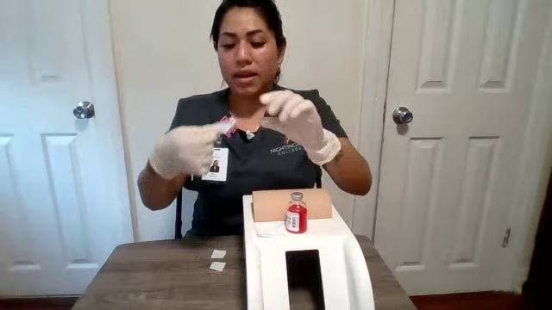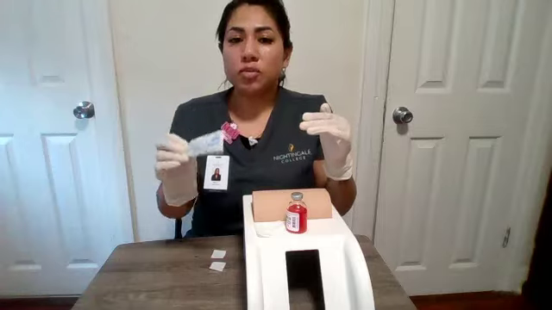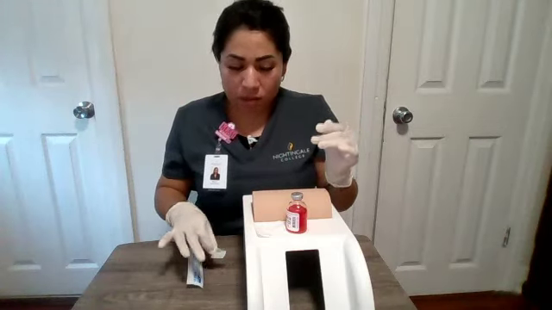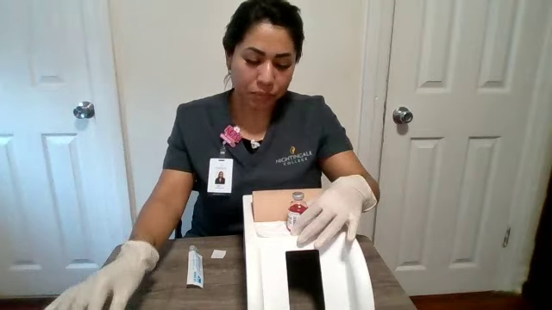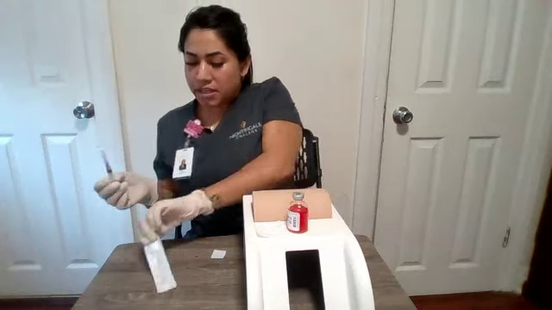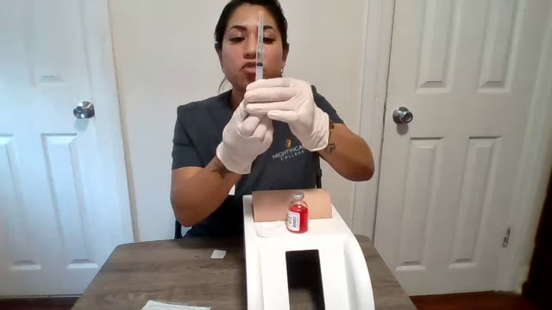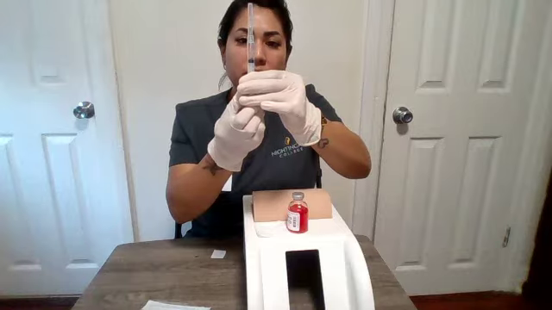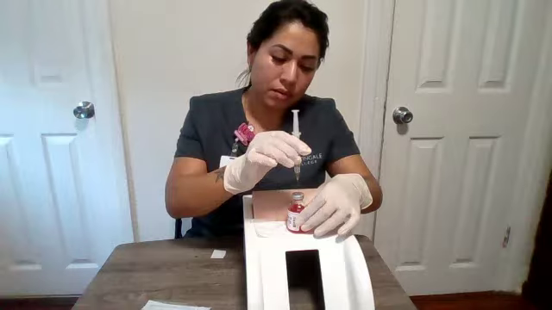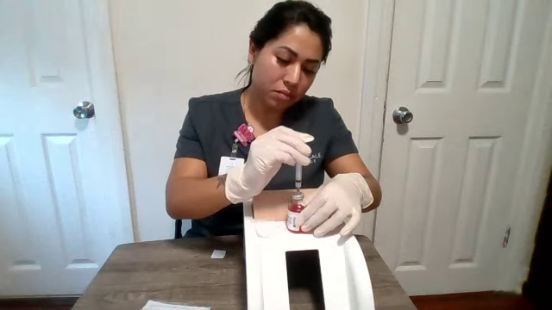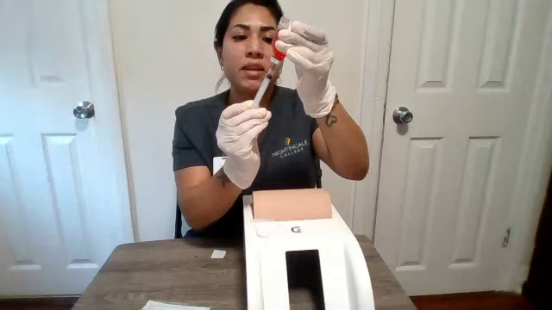Okay. Now I have my 22 gauge 3 milliliter syringe with a 1 inch needle. I am going to start off by wiping the top of my vial of medication with a clean alcohol pad. Then I will add 1.5 mLs of air into my syringe. Then I will release this air into my medication vial. Then I will withdraw my 1.5 mLs of medication.